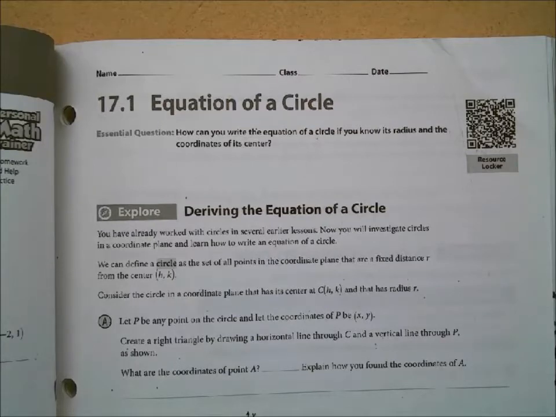We're going to talk about different relationships in the circles too. We're talking about central angles, inscribed angles, and those kinds of things as well. All right. But today, that's dealing more with just circles in the plane. Today we're focused on circles in the coordinate plane, kind of like graphing circles.